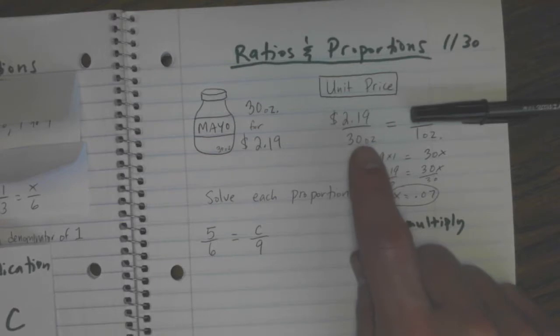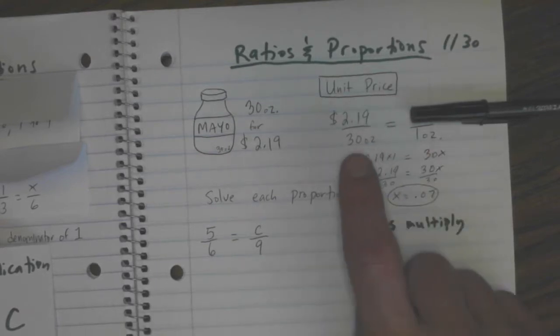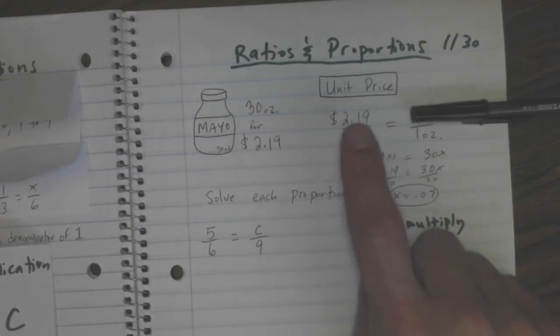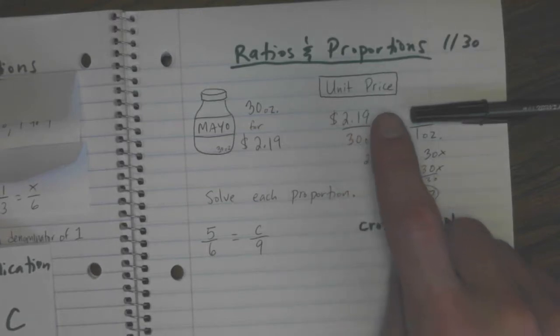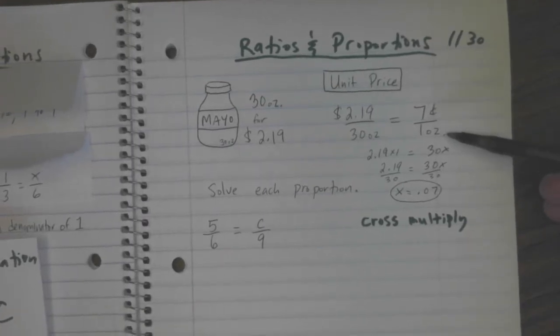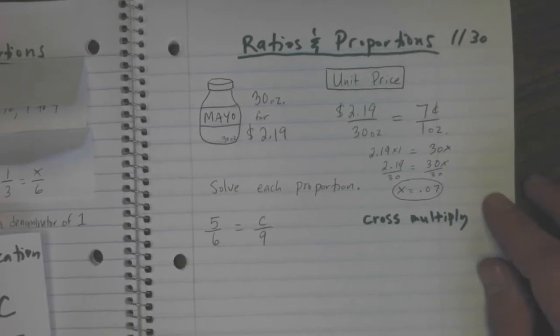So here I had ounces in the denominator, so I'm going to want ounces in the denominator over here. On top, in the numerator, I had dollars on the left side, so on the right side, I also want dollars and cents. So that's how you solve a problem like that for unit price.